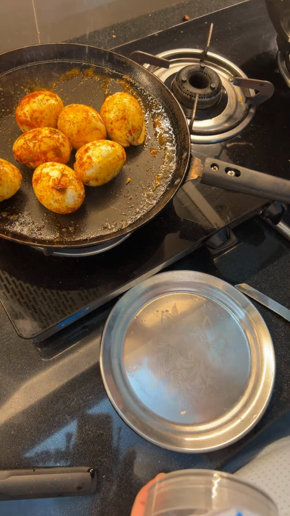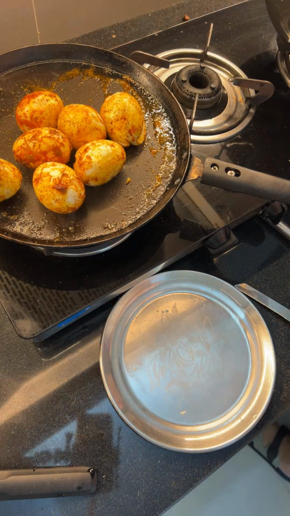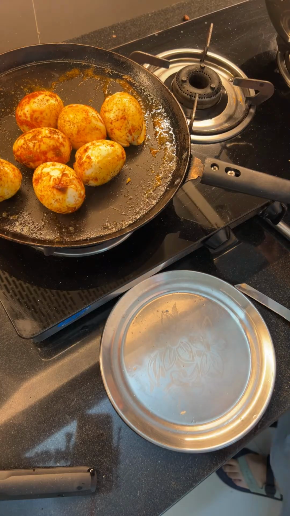Adding a bit of salt just to enhance the flavor because I'm not adding any more to my curry. I've already added like 3 teaspoons.